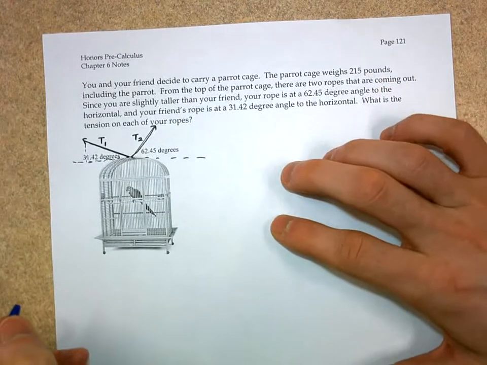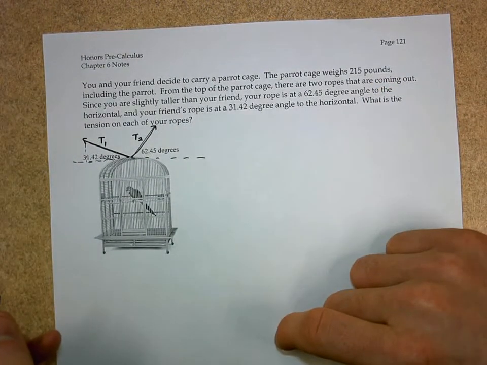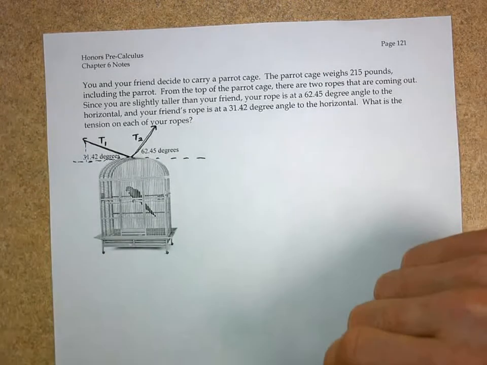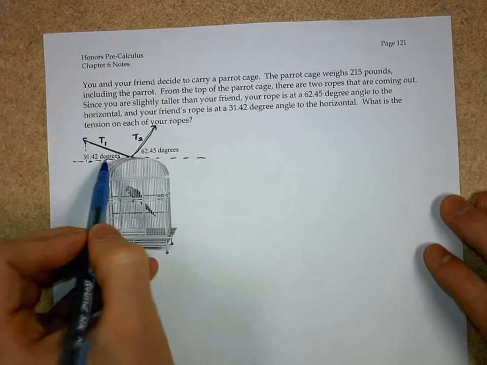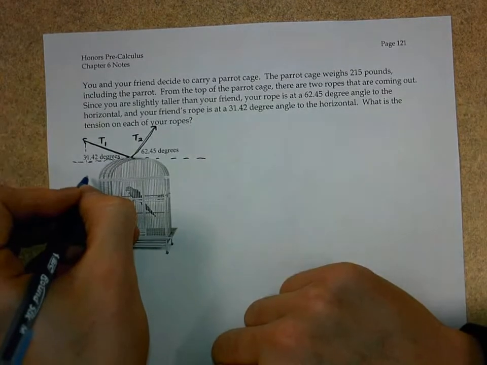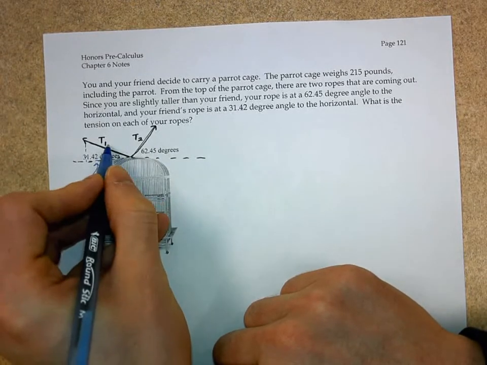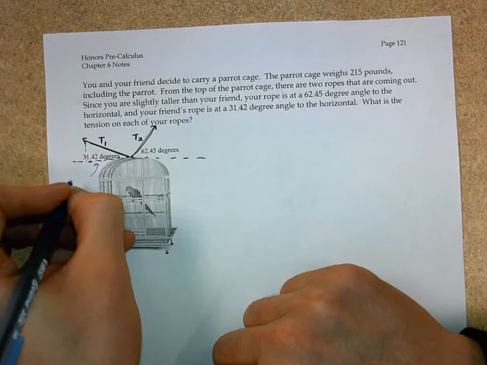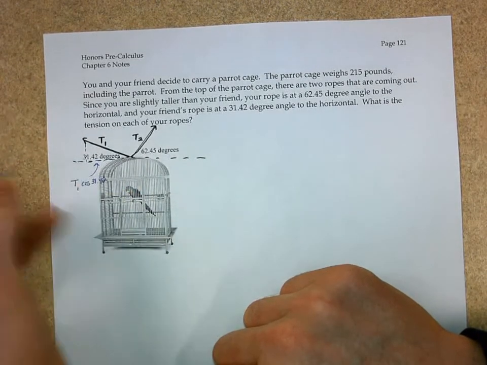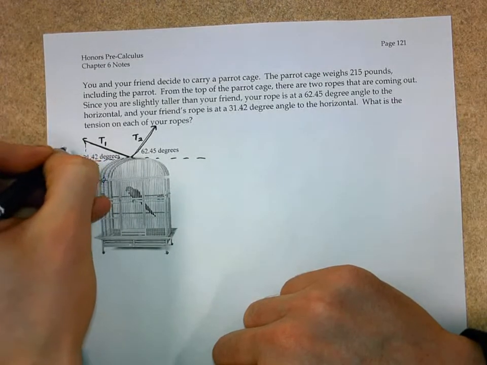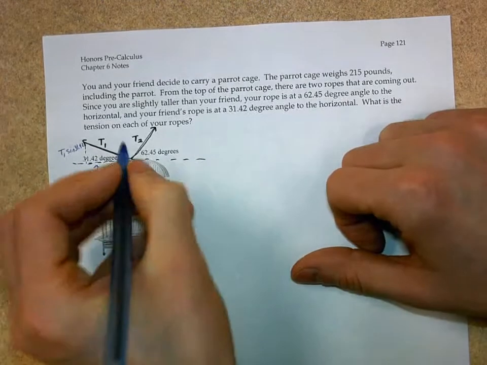So my horizontal component for T1 is going to be 31.42 with respect to cosine, because I want to use the adjacent side. So if I'm labeling out this side of the triangle, I know 31.42 degrees. I know the hypotenuse. I want the adjacent. So this is going to be T1 times the cosine of 31.42. My vertical then is T1 times the sine of 31.42.